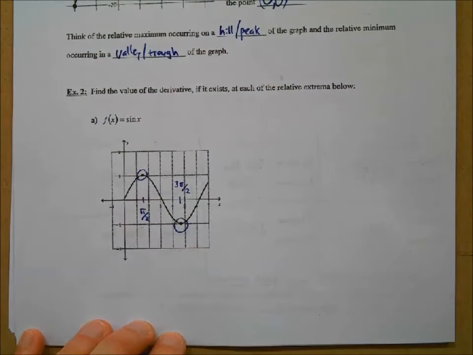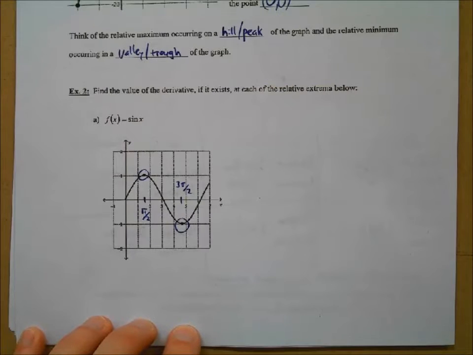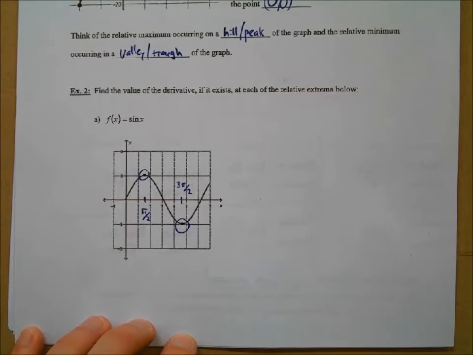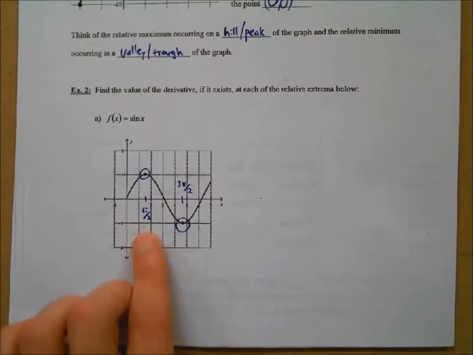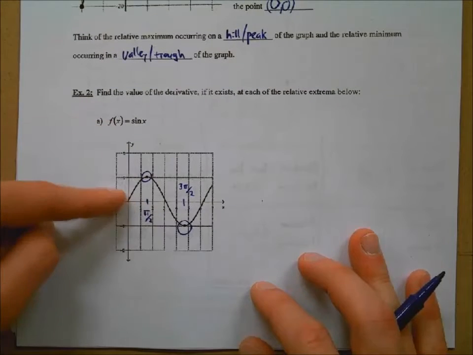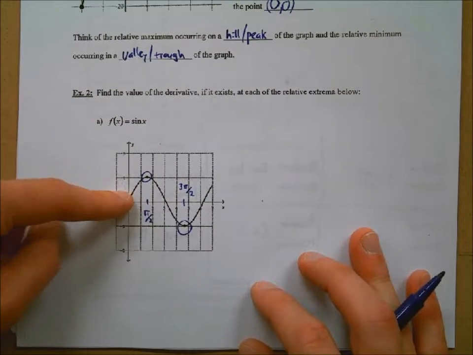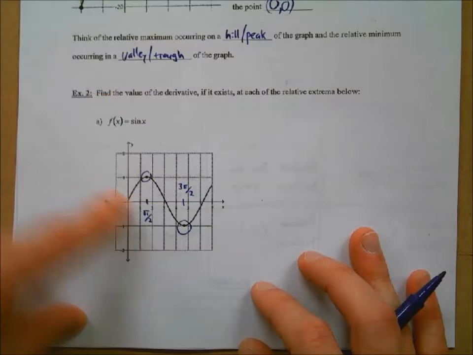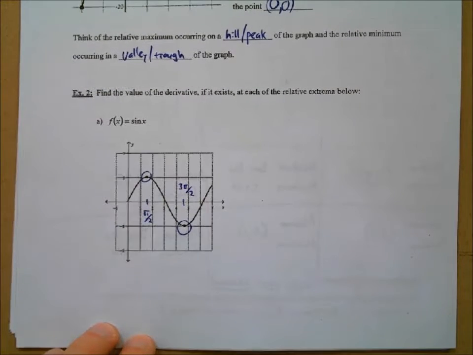Why don't you all go ahead and determine what is the value of the derivative at those two extrema below. So here's the function. Here's the graph of the function. This is sine of x. Find the value of the derivative of sine at those two relative extrema. Okay, so go ahead, take like 30 seconds.